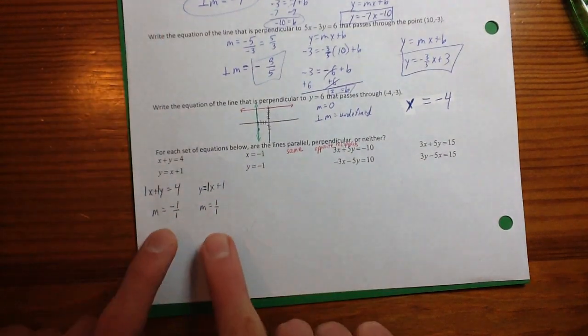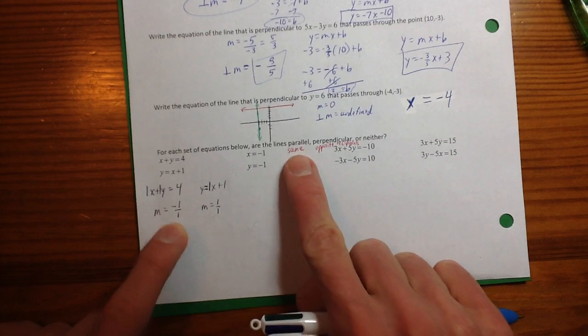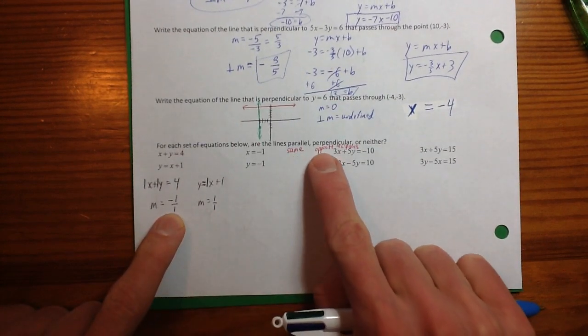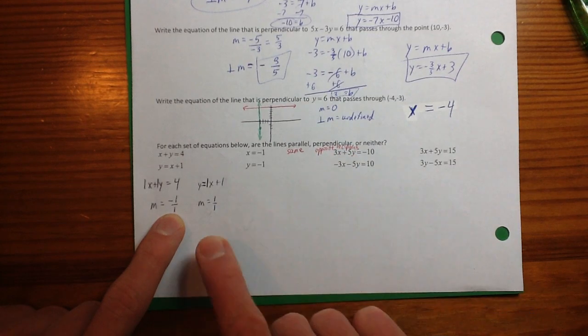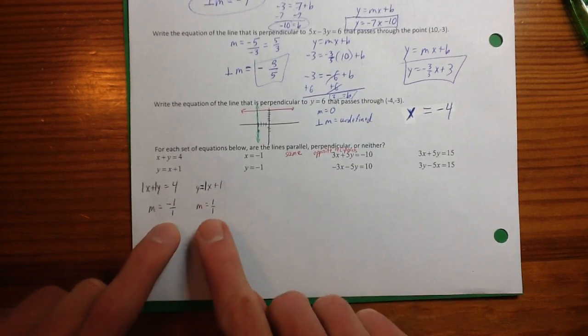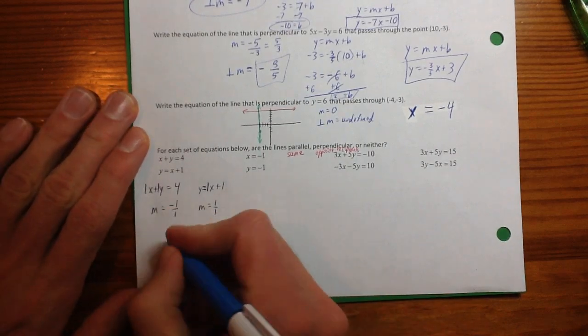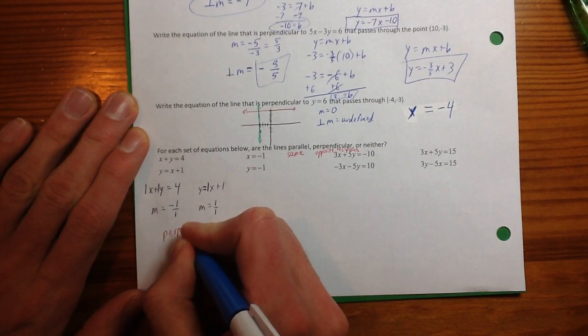Okay, question, are these the same? No, they are not parallel. Are they opposite reciprocals of each other? If I changed the sign and flipped it over, would I get the other one? You bet I would. Therefore, the answer to this one is perpendicular.